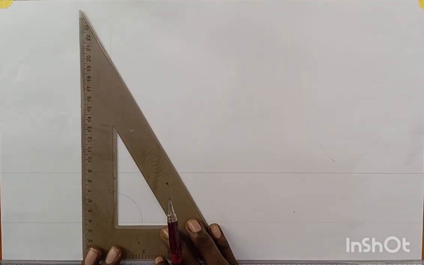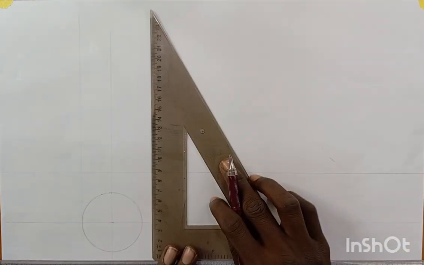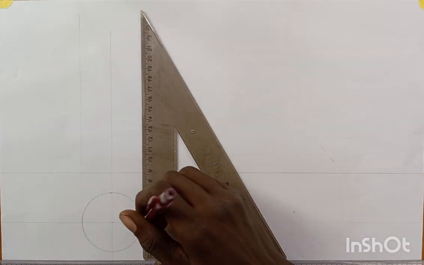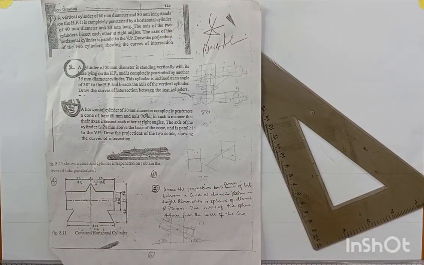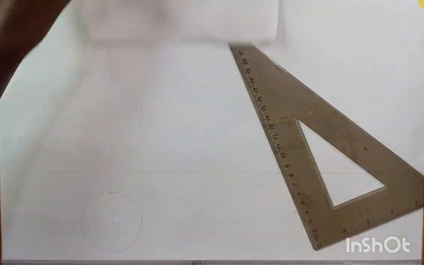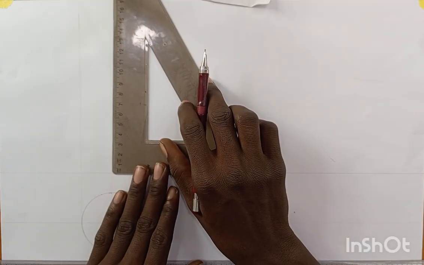To take it upward, this has to be tangent, like this, and we take it upward. I do the same thing here. Now the height of the cylinder is 80 mm. That's its length, so I measure 80 mm from here.